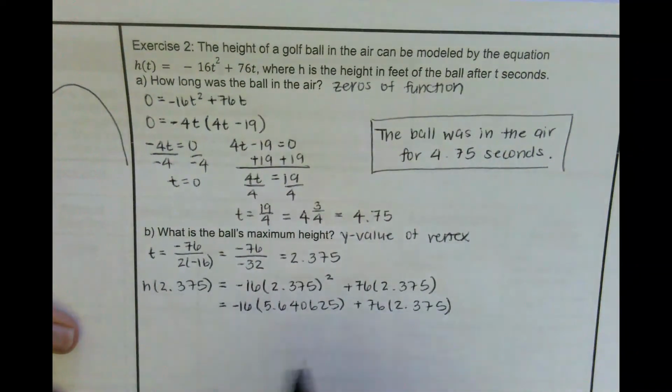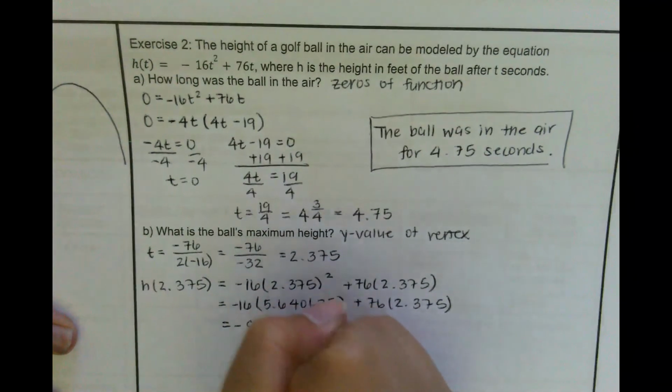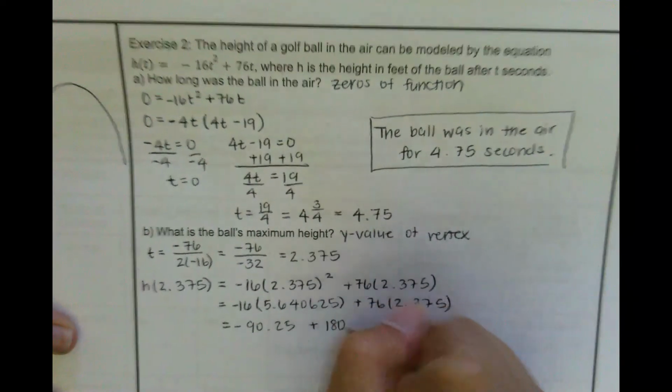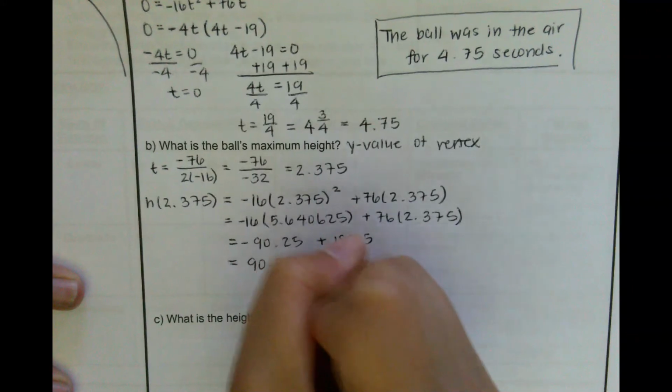These multiplied together will give you a negative 90.25. 76 times 2.375 will give you 180.5. And when you add these two, you end up with 90.25.